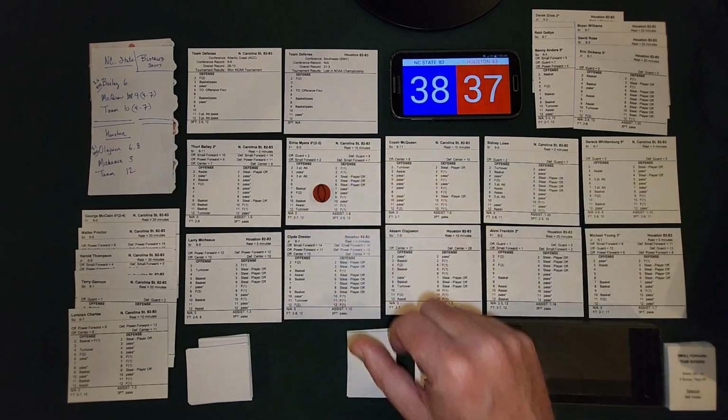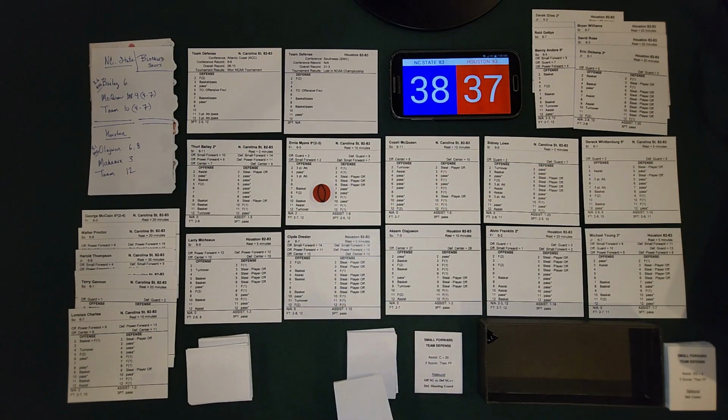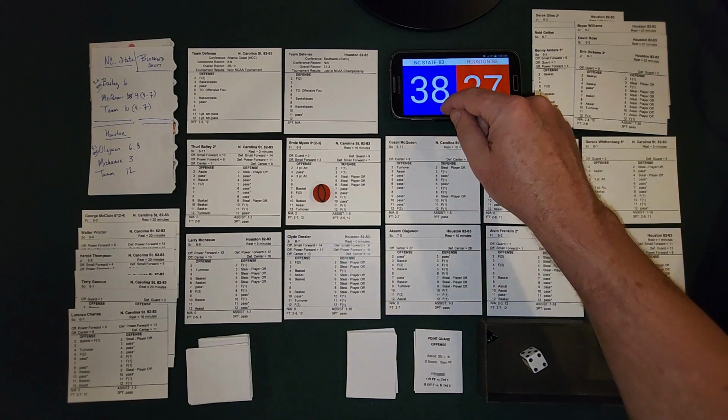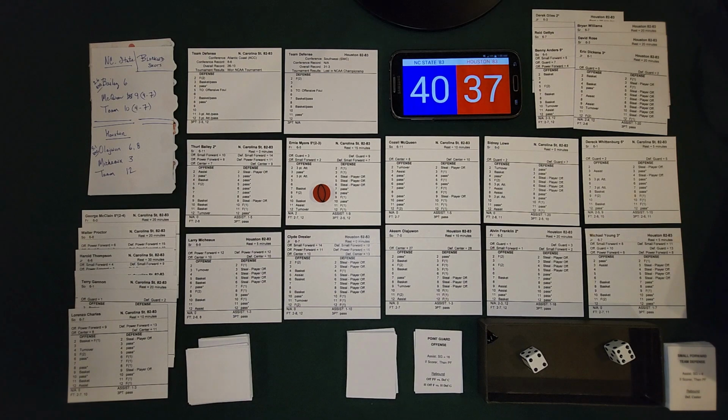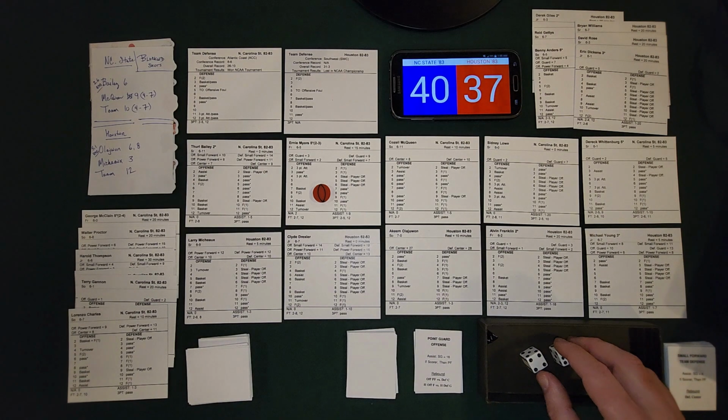Well, ball's going to Ernie Myers. Clyde's playing safe. Offense, Ernie, who came in for Lorenzo Charles. 10. Scores, Ernie Myers. He has reached 8 points on the game. NC State by 3.